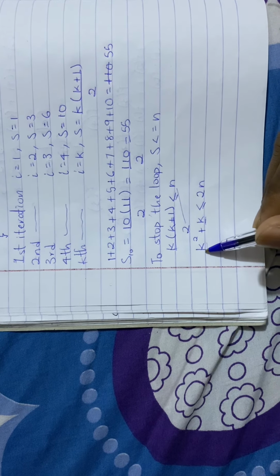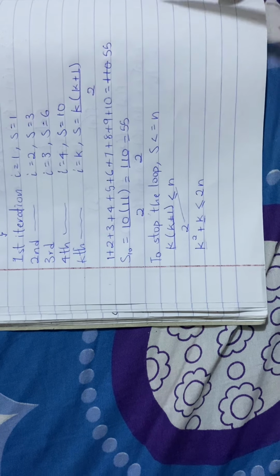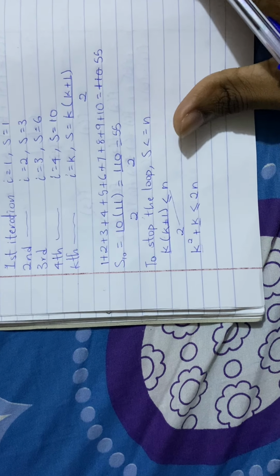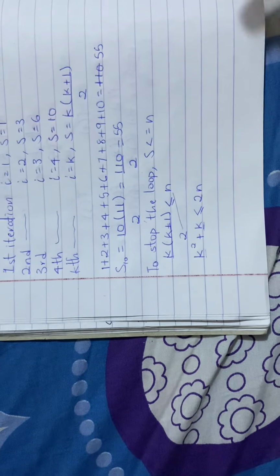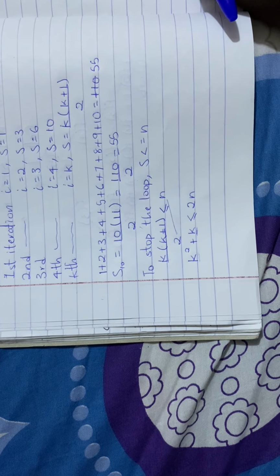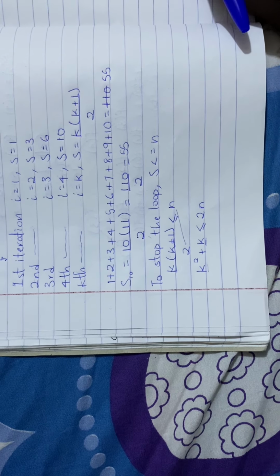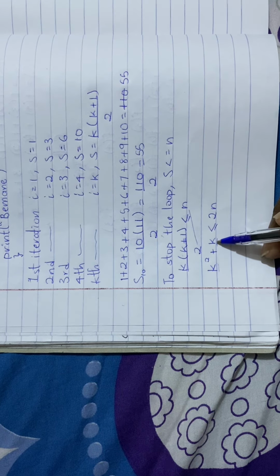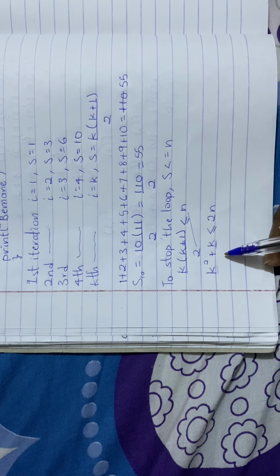If we have a value like 10, squared becomes 100 and k is just 10. The square is increasing way faster, so we consider that most. Here we'll ignore the k to make our calculation simple.